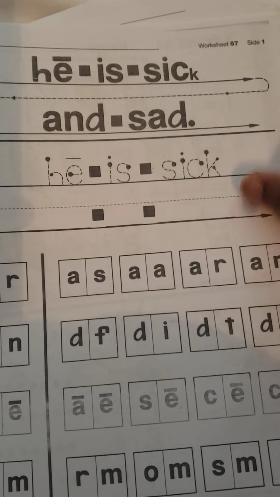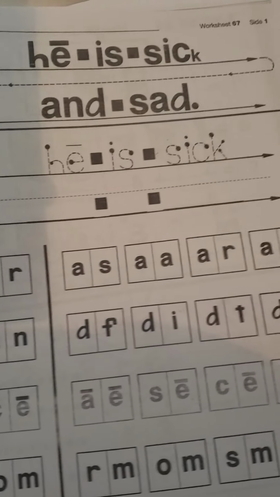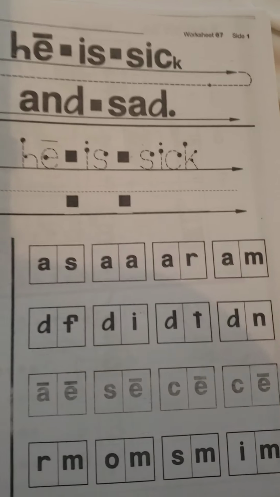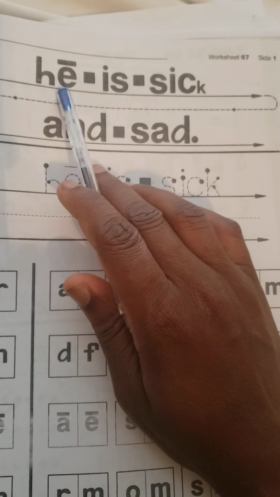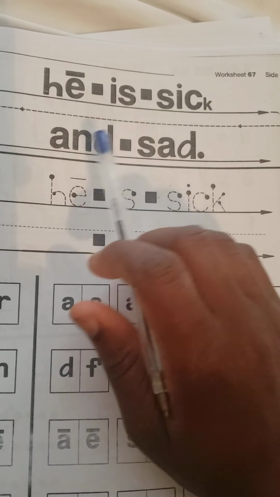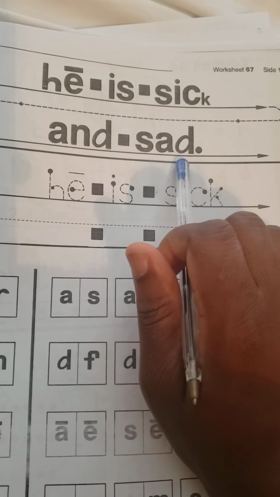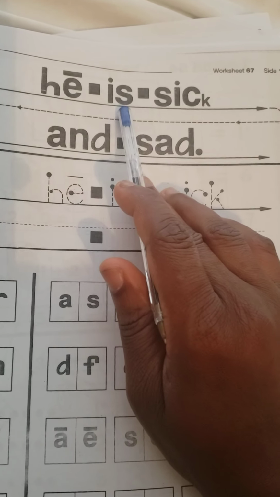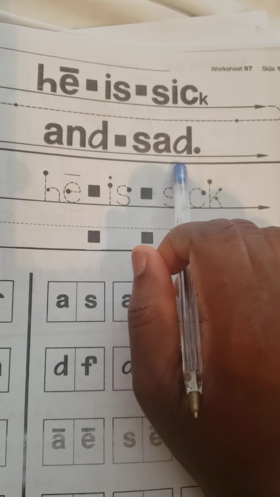All right, boys and girls, today is Tuesday, June 9th, 2020, and we are going to be learning about our reading. Now, I'm going to read the sentence. Everybody is already familiar with what to do. You're going to read, "E is sick and sad." I'm going to read it again. "E is sick and sad."